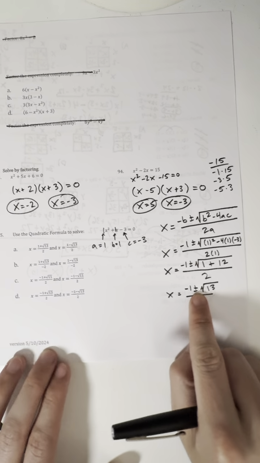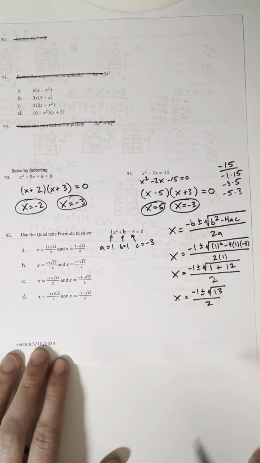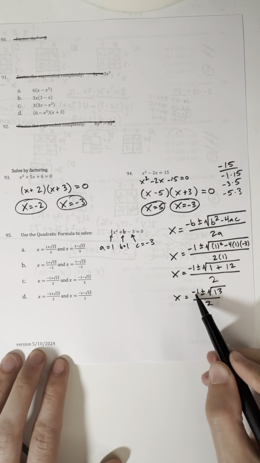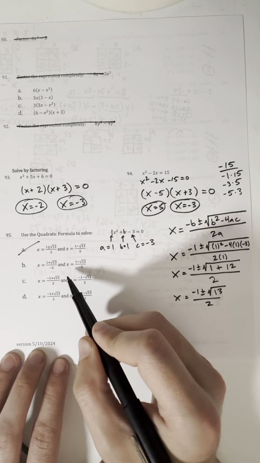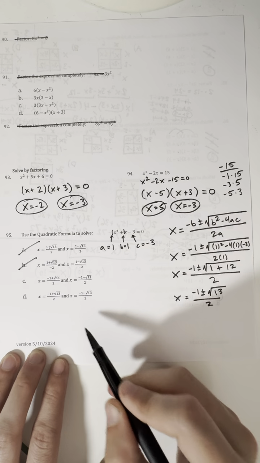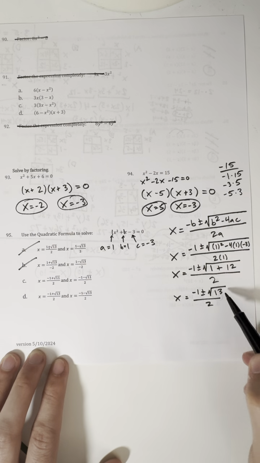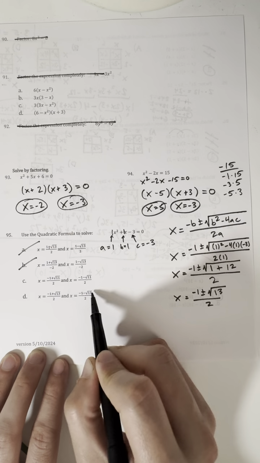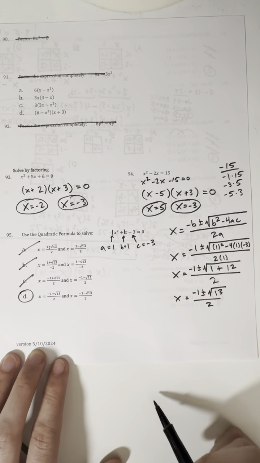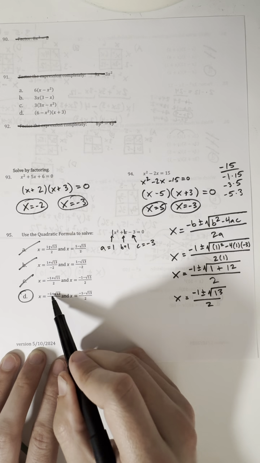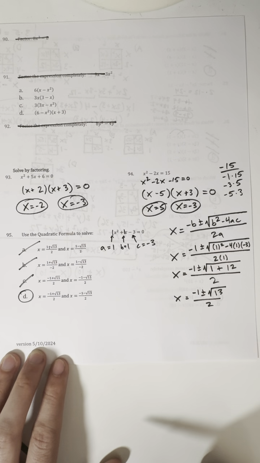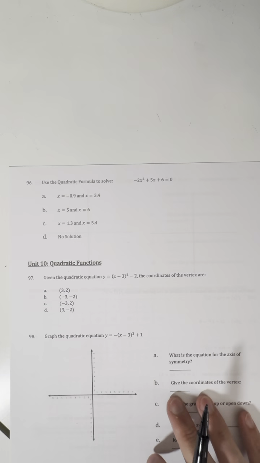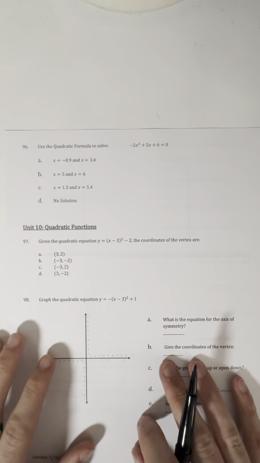I wrote it as plus or minus. They wrote it out as two separate options, but I'm looking for negative 1. Here's positive 1, no good. Positive 1, no good. Negative 1, I'm happy. And then square root of 13. This one looks good to me. This does not. So they just took the plus or the minus and wrote it out once with a plus, once with a minus. Almost done here. On to the last problem of this section.